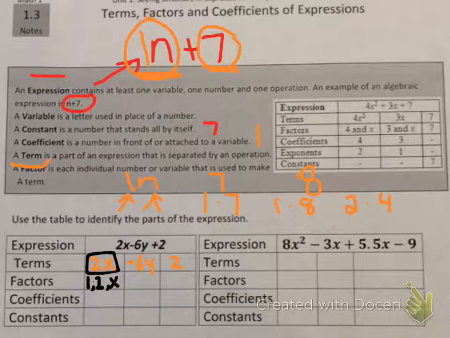I actually now need to list the factors of that. Well, to get that negative there, I would have to have a negative 1 times 6. I also could have had 2 times 3 to get to 6. And then I have the y. So I have a lot of little numbers there to fit into that box. And then the factors of 2 would just be 1 and 2, because 1 times 2 is 2.